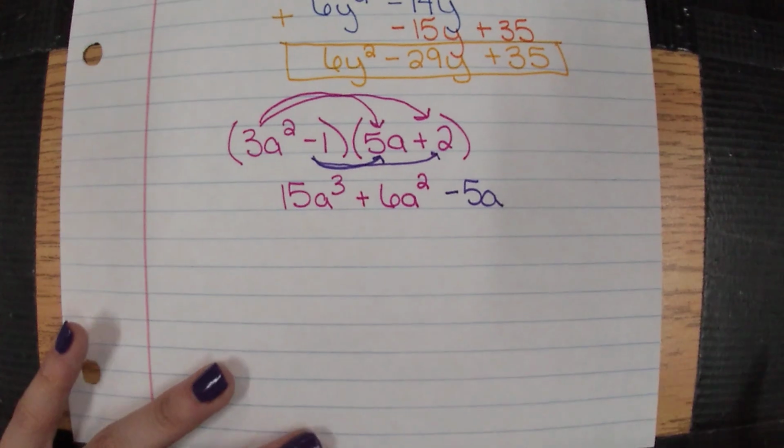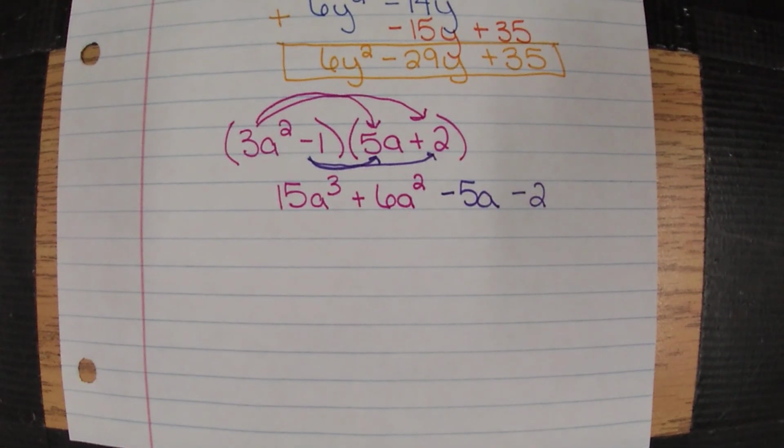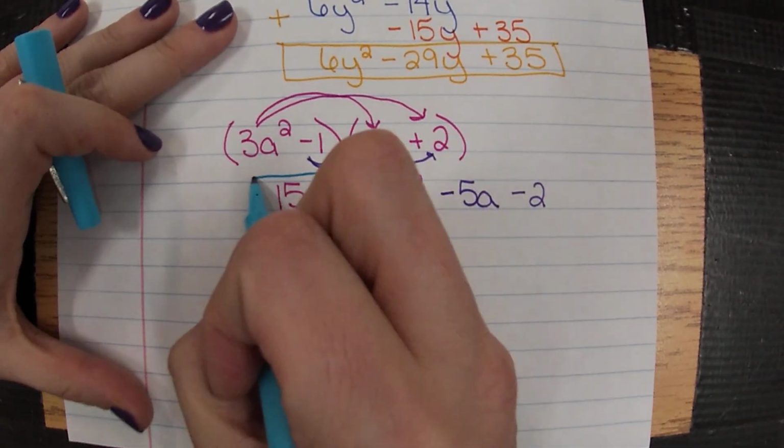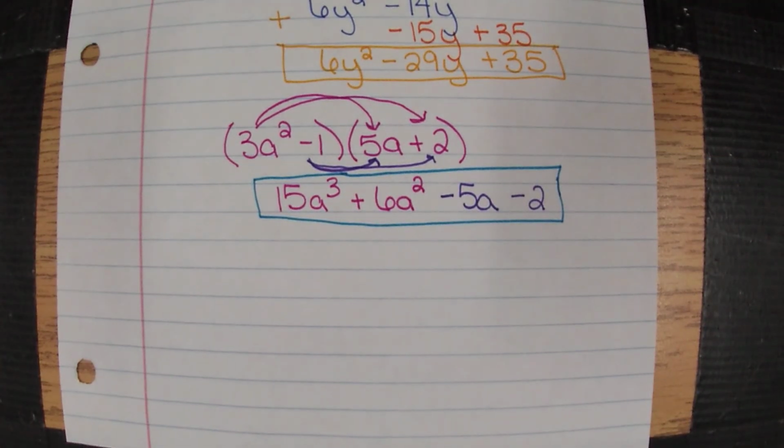Negative 1 times 2 gives us a negative 2. We do not have any like terms to combine here. There is nothing else for us to put together. And so our final answer is just all four of these. 15a to the third plus 6a squared minus 5a minus 2.